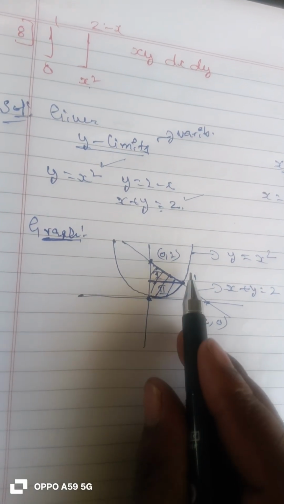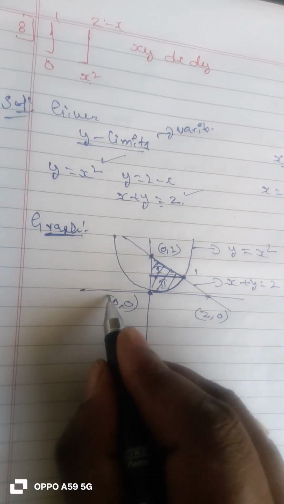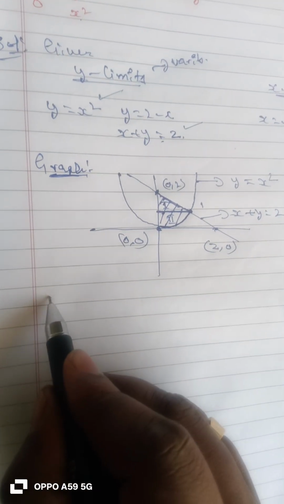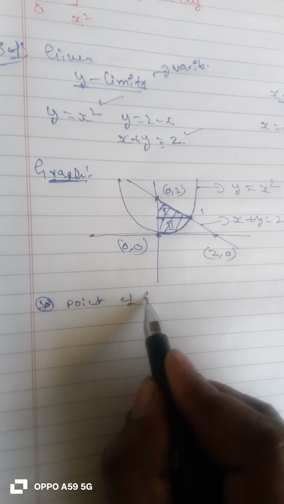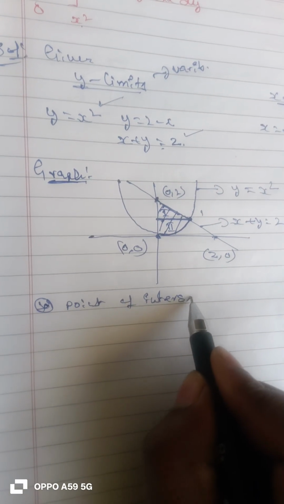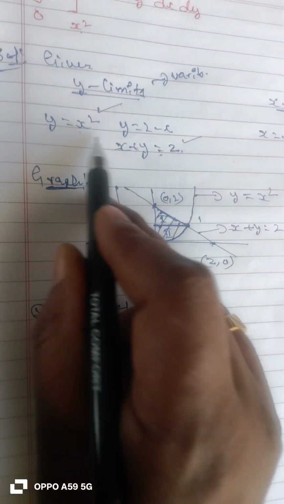Now to find out the point of intersection of this one and this one, this is obviously origin 0, 0. So let me take it. Okay, point of intersection, let me take any one curve.